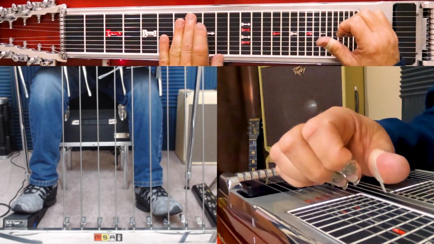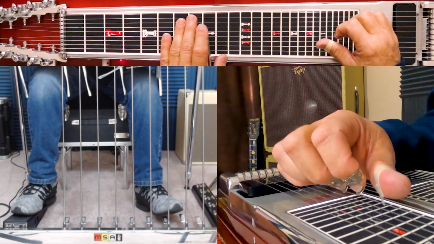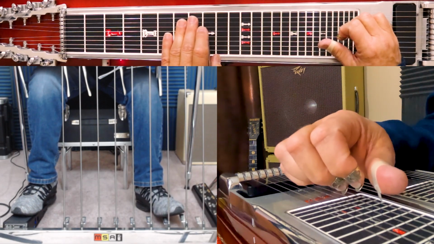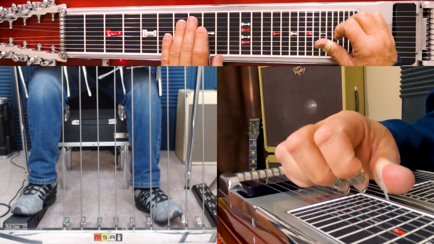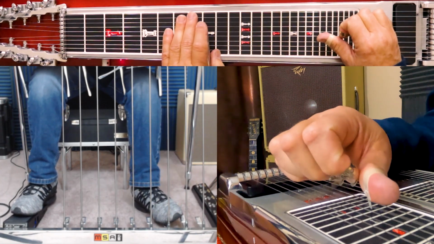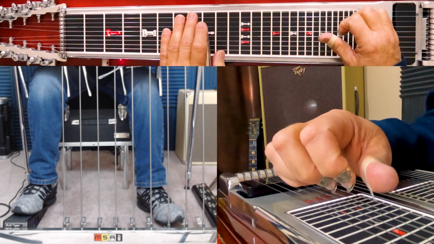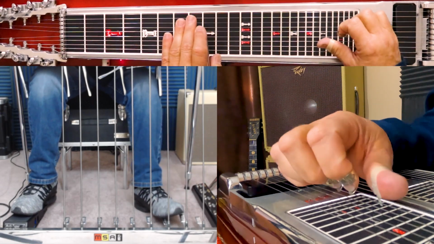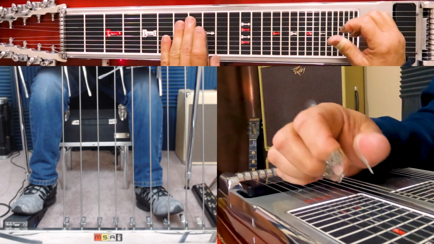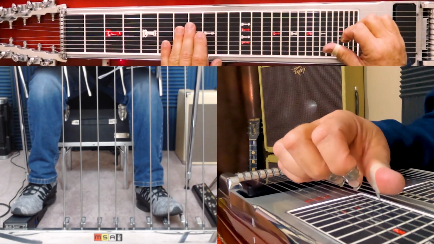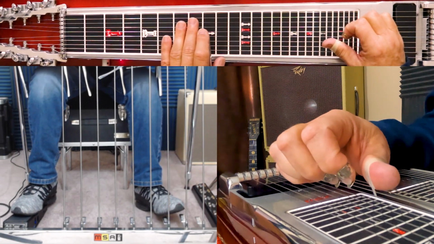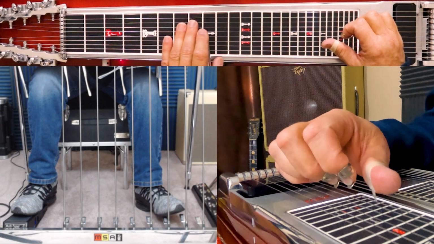Okay, so to play that D minor, we go 7, 6, no pedal, 6, B pedal, 5, no pedal, then 5 with the A pedal down. So we played the first 5 notes of a C major, first 5 notes of a D minor, Dorian scale.